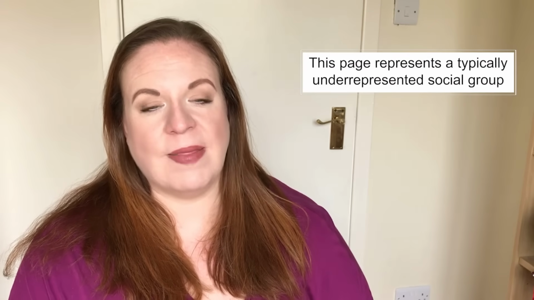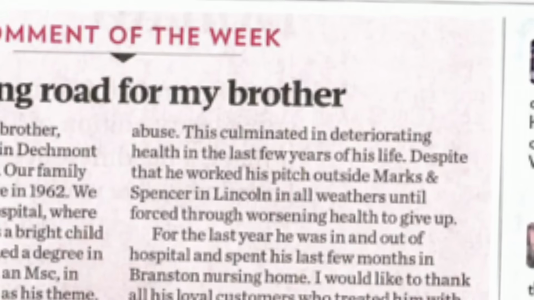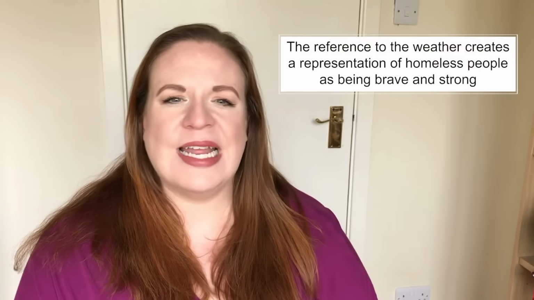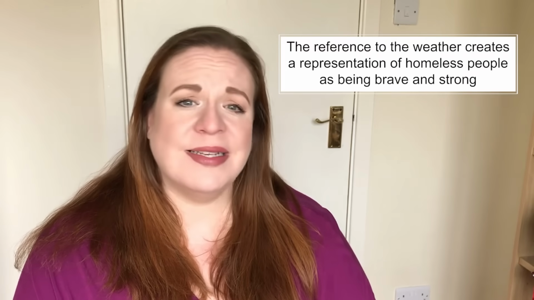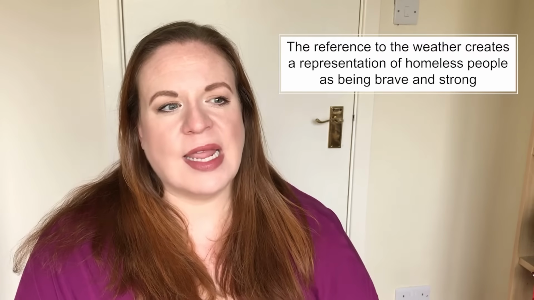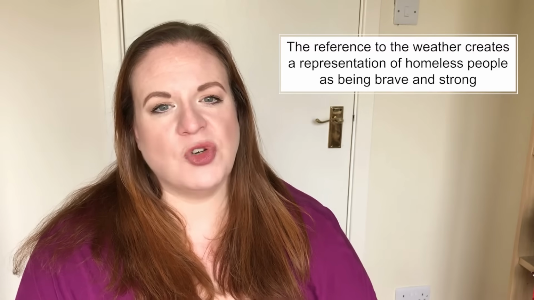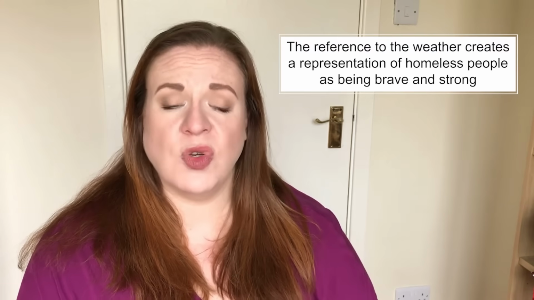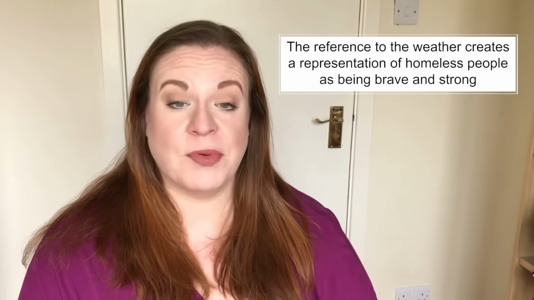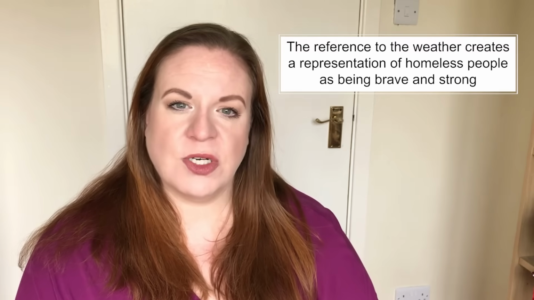It's giving him a voice where a lot of other mainstream magazines may not give people in that situation a voice to speak out. In fact, the letters page does this again, where it talks about the vendors going out in all weathers. It's this idea that they're battling rain and wind and snow. It makes them feel like heroes. It makes them feel like people who are struggling, but are struggling in a good way. They are strong and brave and they're overcoming obstacles.